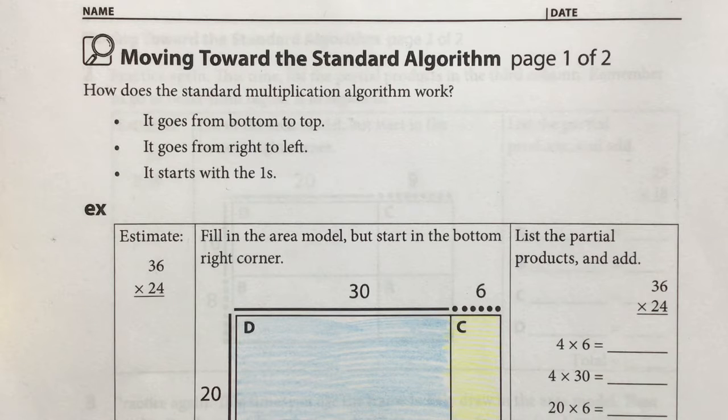So for this lesson, we're going to explore how the standard algorithm, or what we like to call the classic way, and the area model, or what we call the box method, are different and how they are actually very much the same. So, starting at the top of the page, we're moving toward the standard algorithm. How does the standard multiplication algorithm work? And we've been learning and practicing the standard algorithm. So, 3 important things to remember is that it goes from the bottom to the top, it goes from right to left, and it always starts with the ones.